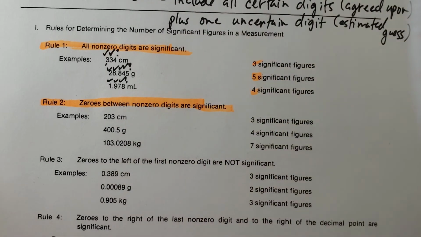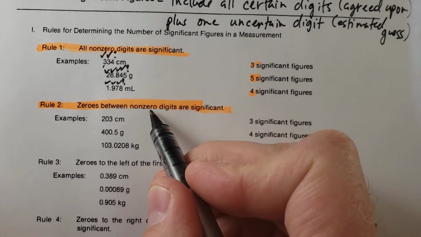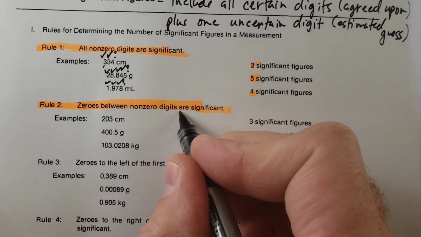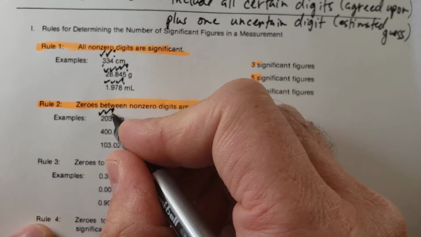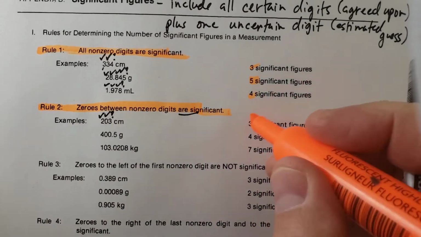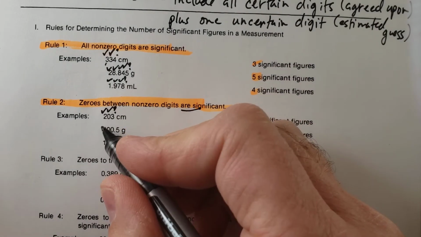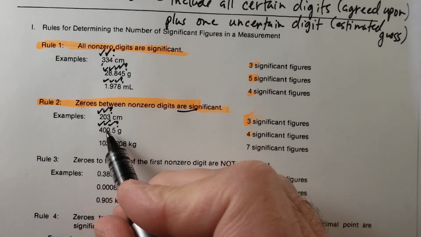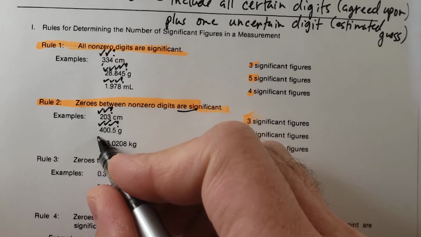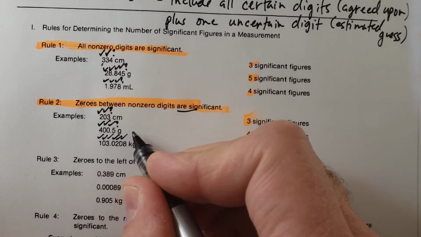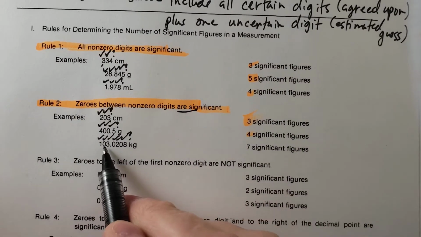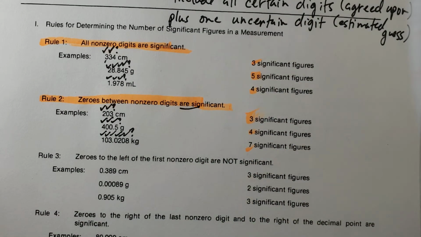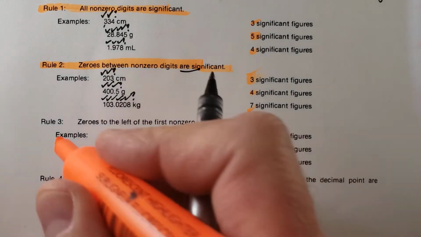The next rule, if we have zeros in between non-zeros, sometimes we use the term zeros sandwiched in between, they are significant. So 203, again, the last digit is a guess. So this particular example, 3 sig figs. 400.5, 4 sig figs. 1, 2, 3, 4, with that last one being a guess. And this one, 100.0208. So that's 1, 2, 3, 4, 5, 6, and the 7th one is a guess, so 7 sig figs. So the first 2 rules, fairly straightforward.